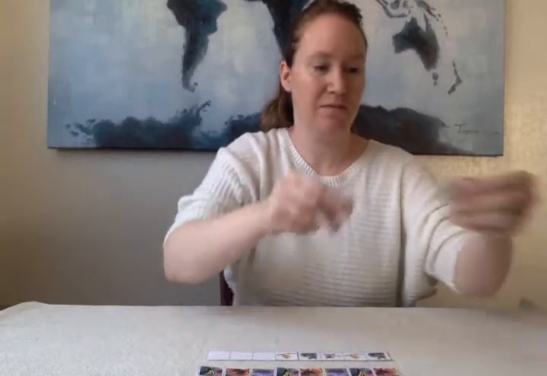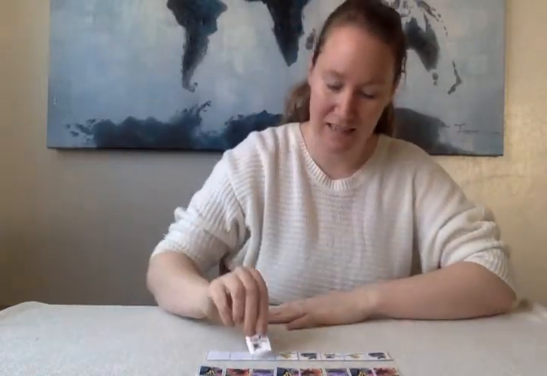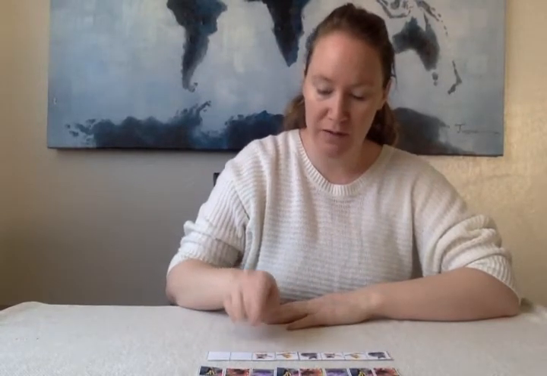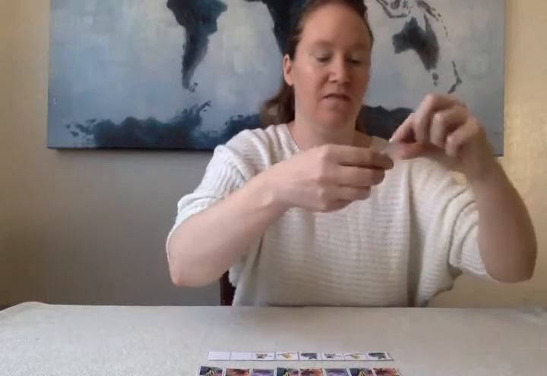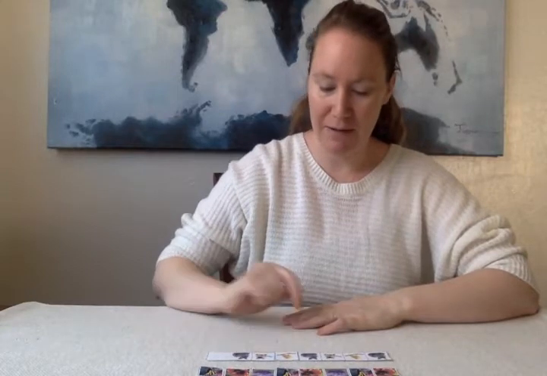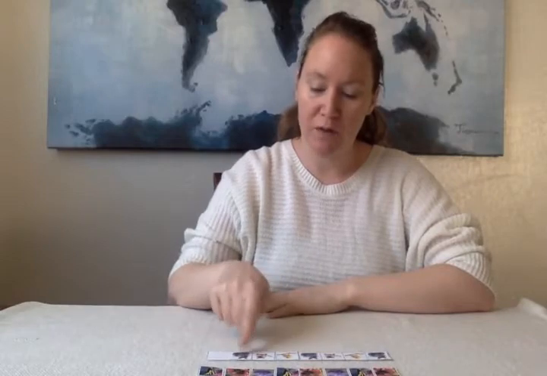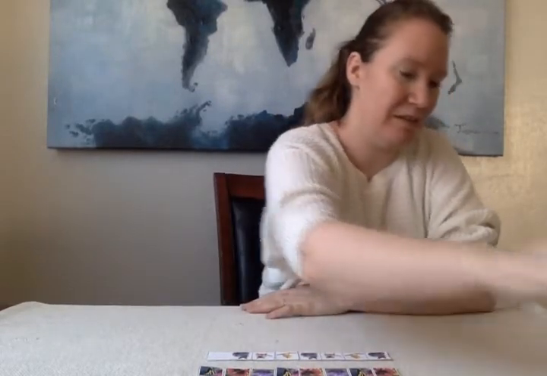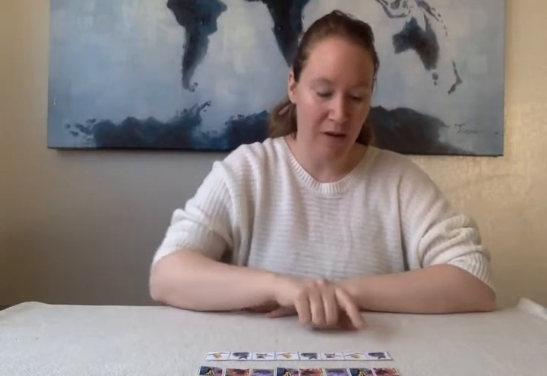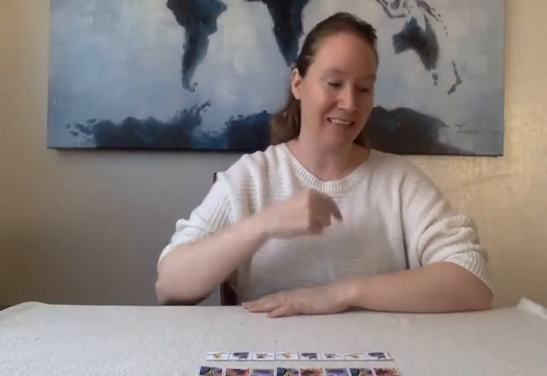Rabbit, bird, mouse, rabbit, bird, mouse, rabbit. Rabbit, bird, mouse, rabbit, bird, mouse, rabbit, bird. Bird is the last one in the pattern. Okay, now the pattern is complete. We have rabbit, bird, mouse, and then it repeats.